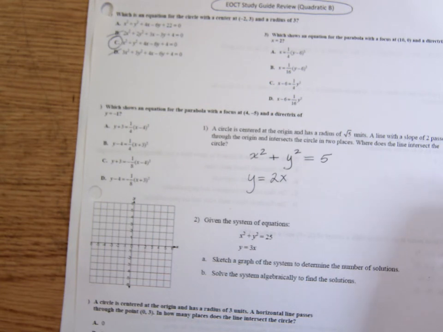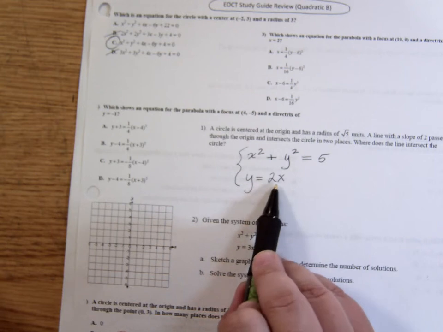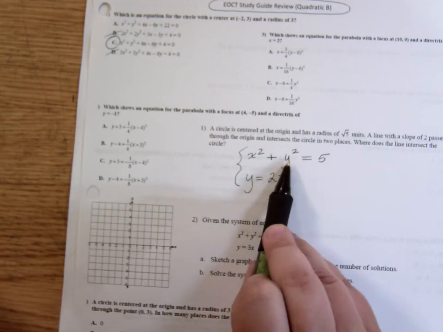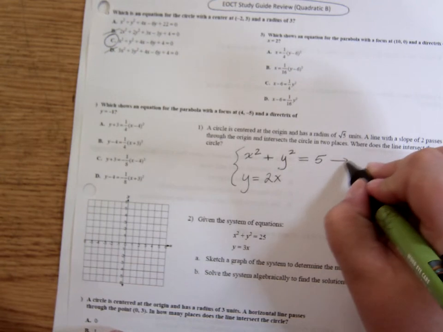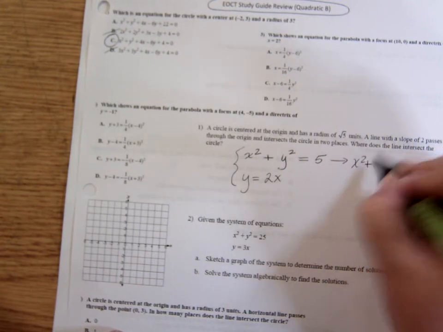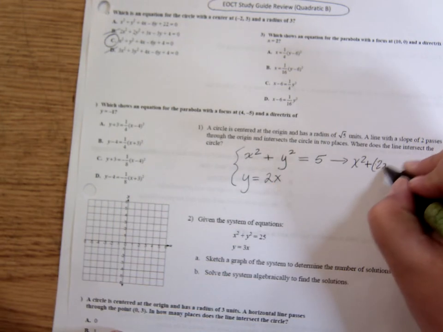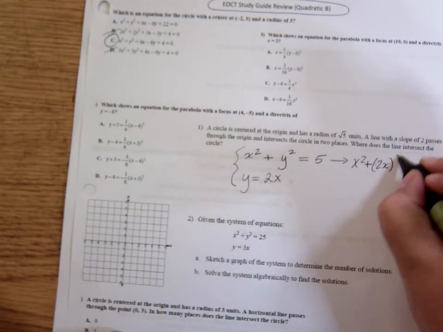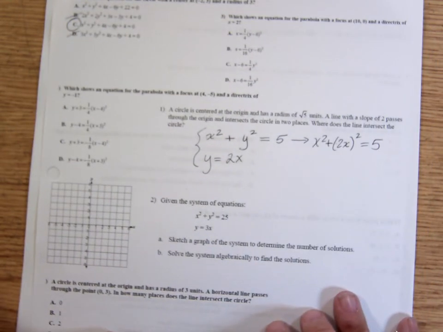This is a system of equations. The easiest way to solve this system of equations is substitution, meaning I'm going to take 2x and plug 2x in place of y. So my equation right here now becomes x squared plus, and instead of y I'm going to write 2x, and that squared equals 5. So I substituted 2x in place of y.